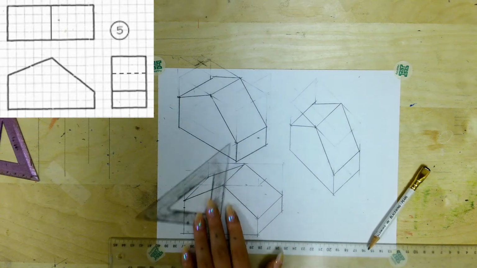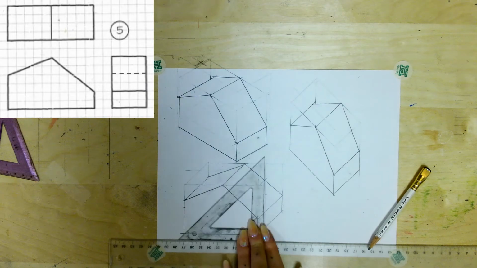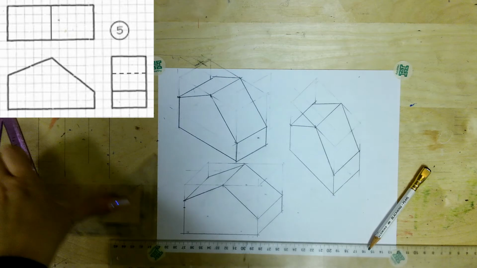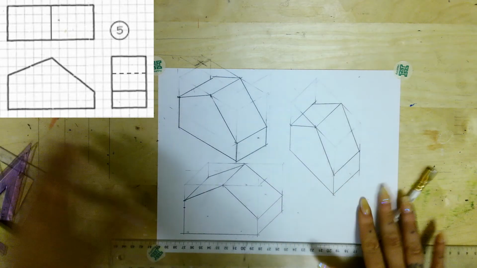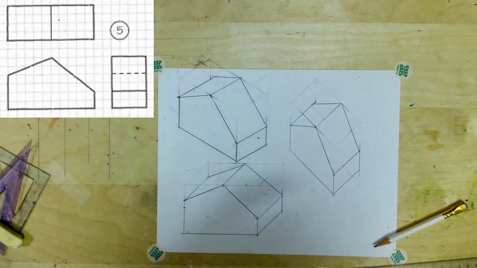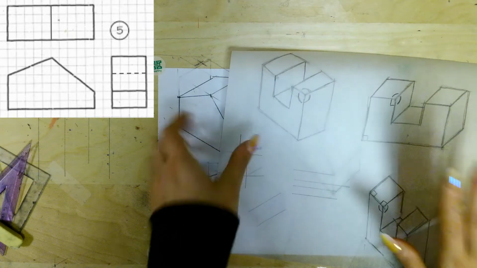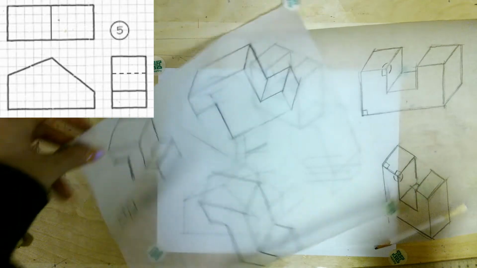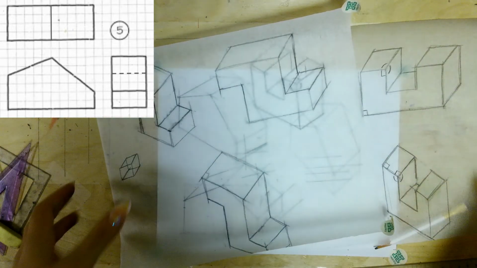Which is making me even question if I did that at 45. I sure did, but it almost doesn't look like it just because of how distorted it is. And so here would be these three objects in the three different styles of drawing.